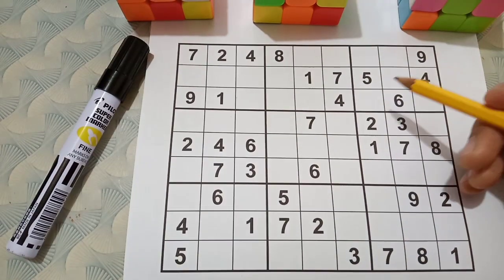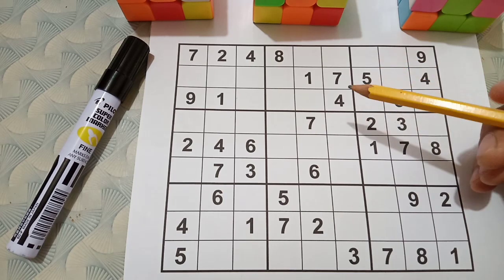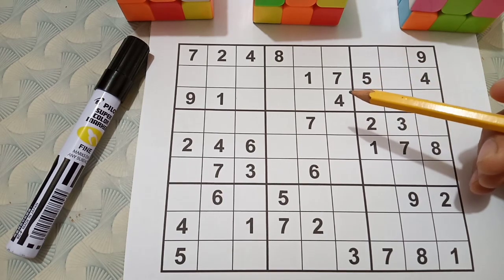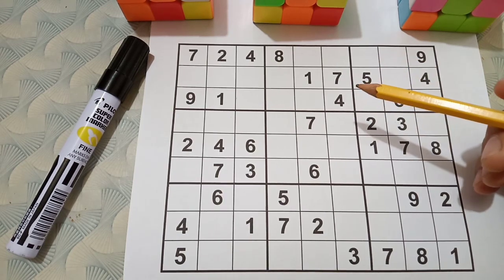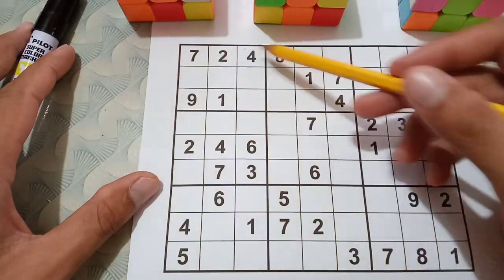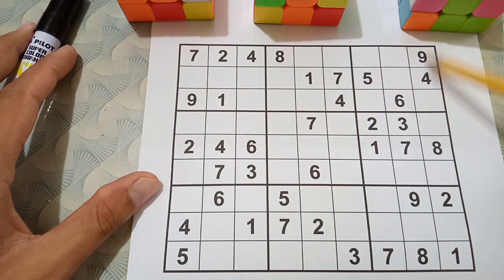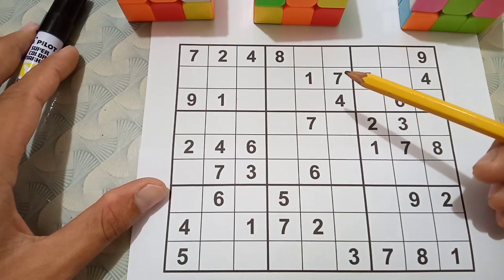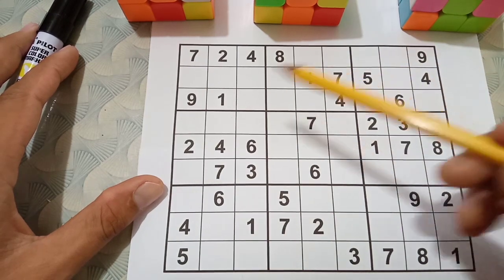There are many techniques on how to solve a Sudoku puzzle, but in this video, I'll not focus on the names of those techniques. Instead, I'll be teaching you the process on how to solve the Sudoku puzzle. Let's start with the first 3 regions. We are going to look for the numbers 1 to 9. Okay, let's start with number 1.